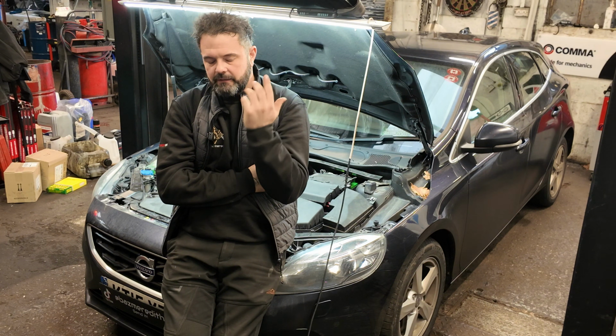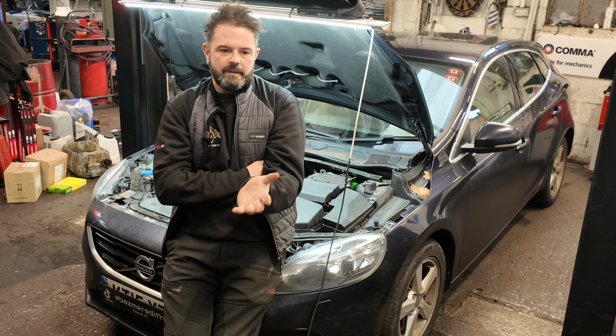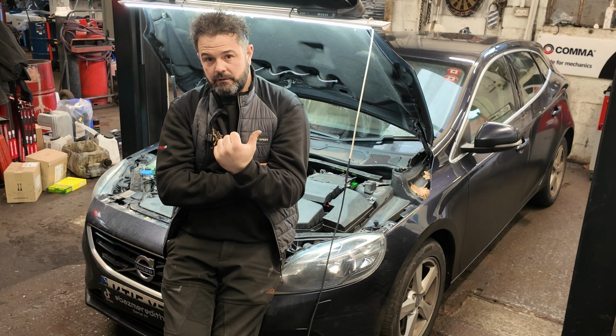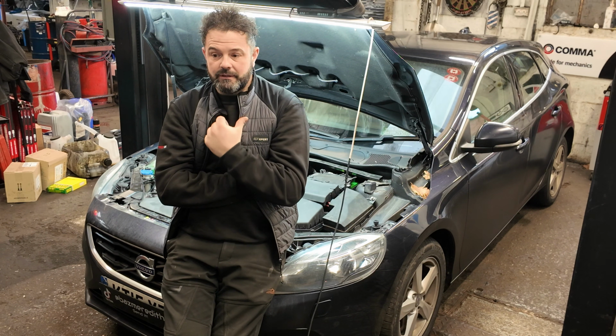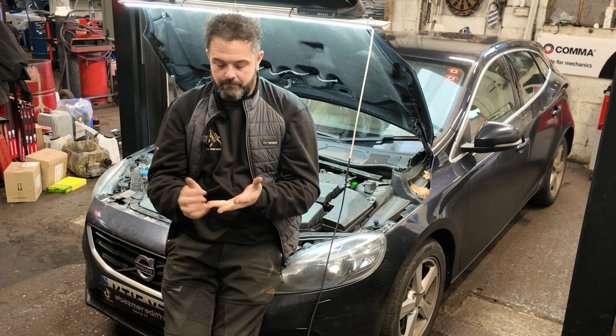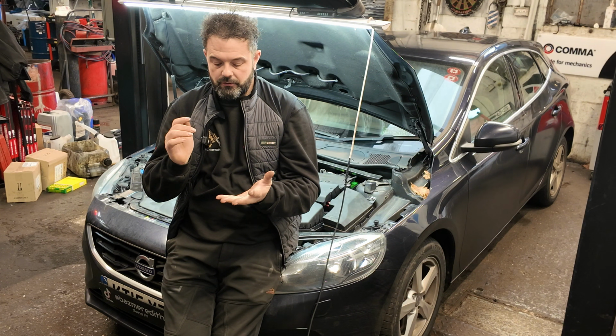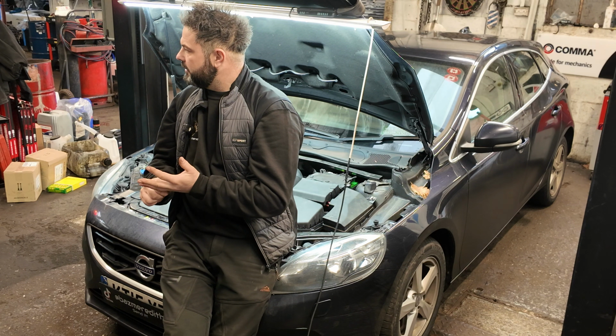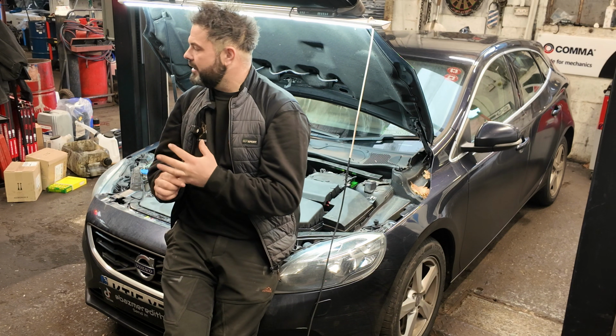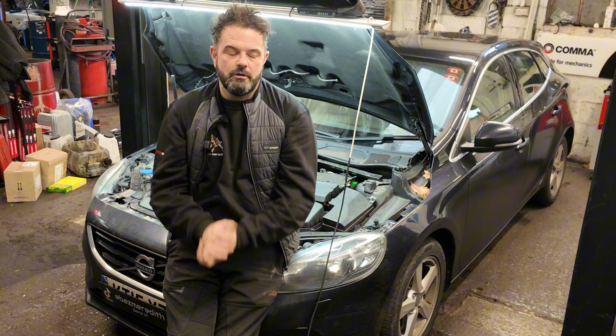It's been, I know I keep saying it, it's been to various other places, but this customer has travelled about an hour, 2 hours for me to have a look at the car. It's going into limp mode. It's got an EGR, closed loop EGR control at limit, flow too low.